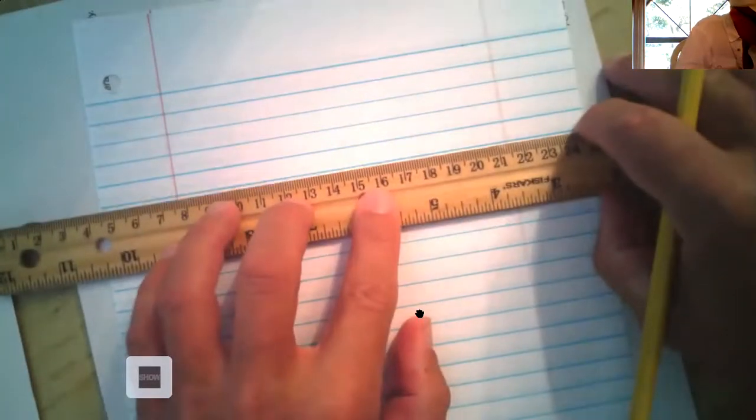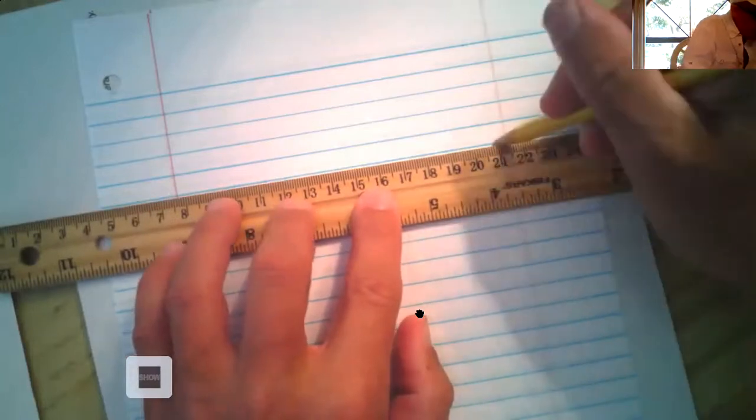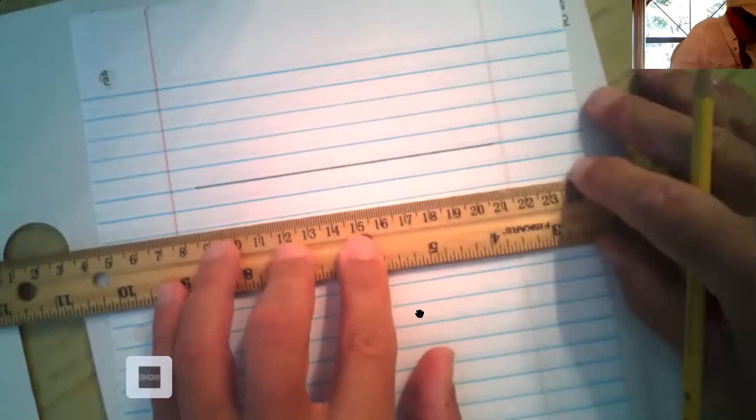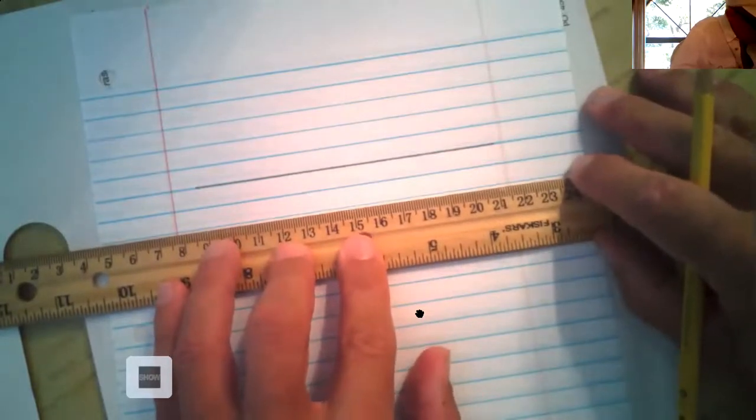So let's move to something else right here. We know that was a line. We gave it a couple of different names, but it was all the same straight line. Let's draw another one right here. And then actually let's draw two. What do we notice about these two lines?